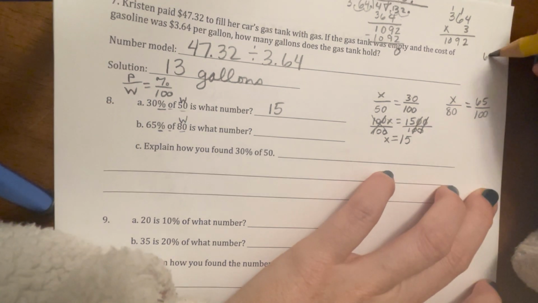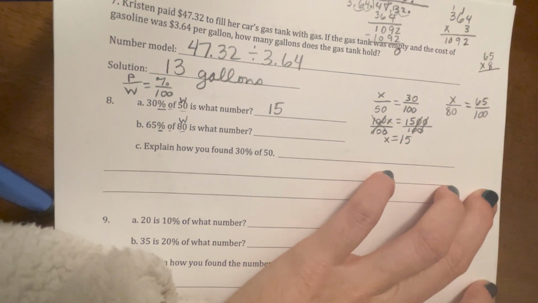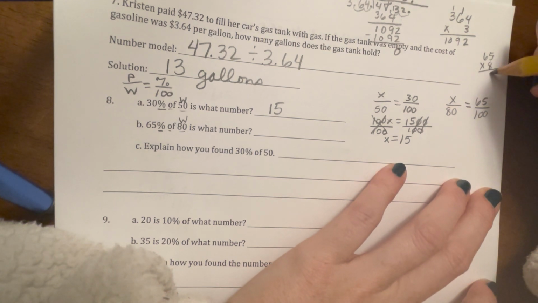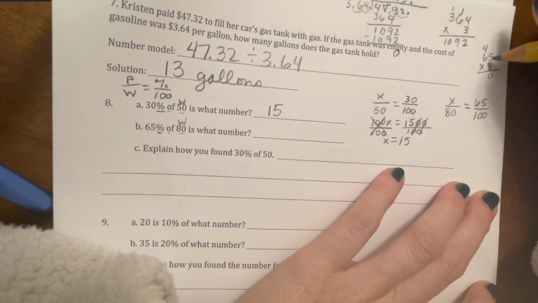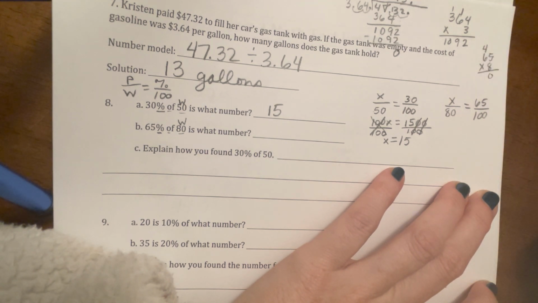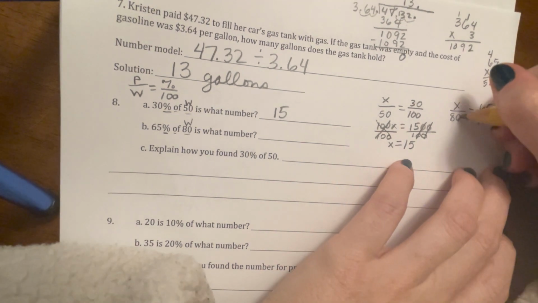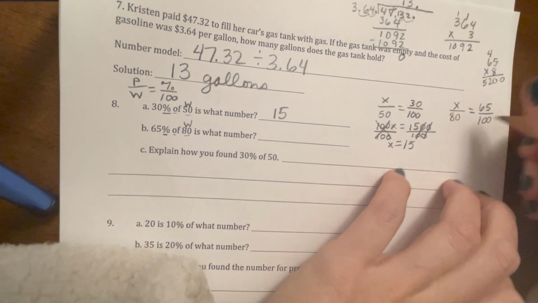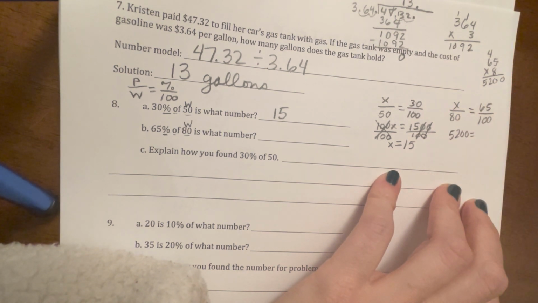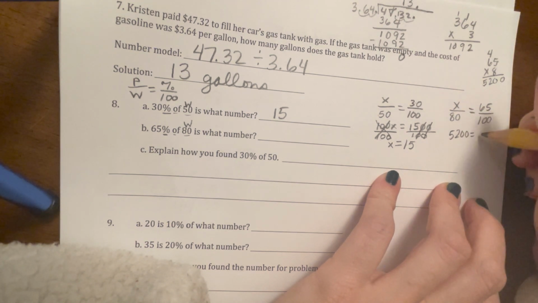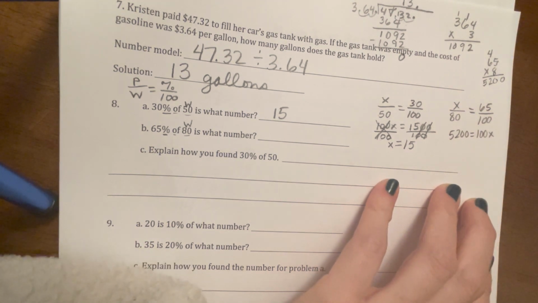So 65 times 8. 8 times 5 is 40, carry your 4. 8 times 6 is 48, so I just had a brain fart. 48 plus 4 gives me 52, and then I need to add on that last 0, so I end up with 5,200. And then on the other side I have 100 times x, so that's just 100x.